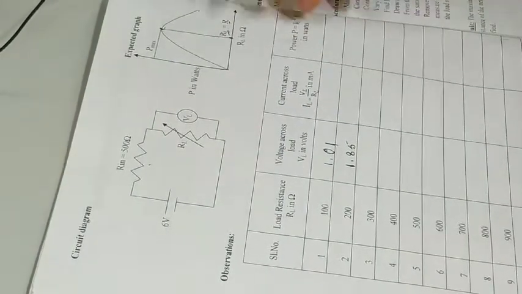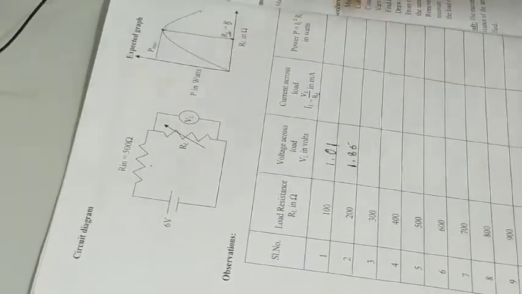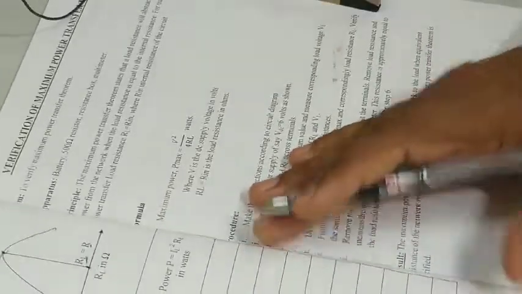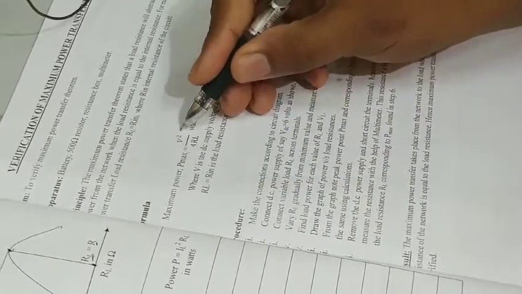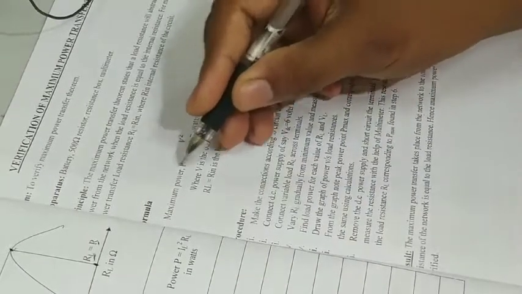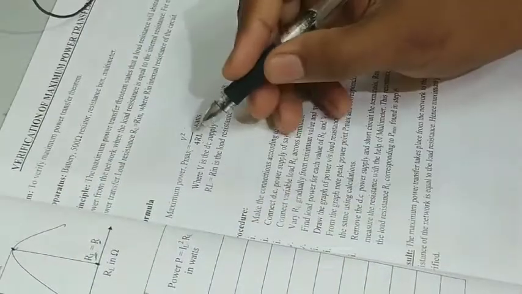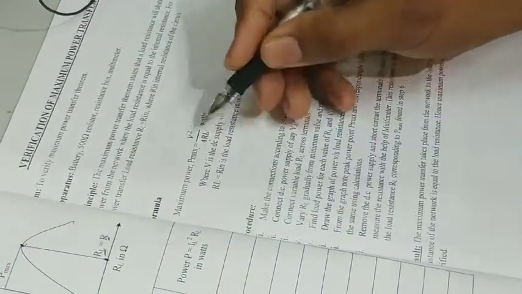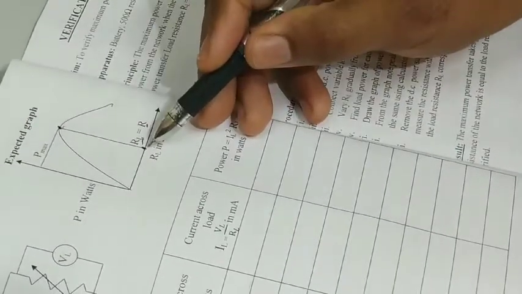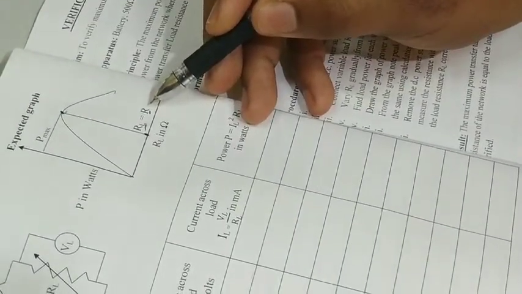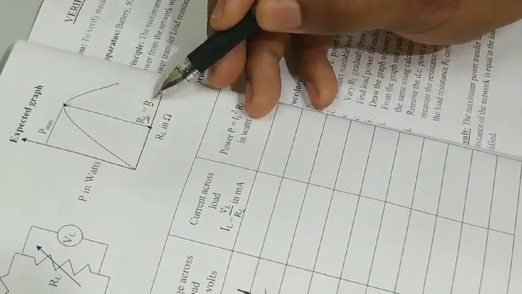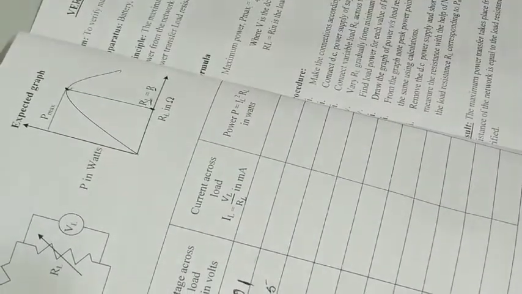Along with that, we can also calculate the maximum power by knowing the formula. The maximum power formula is P max is equal to V square by 4RL. Here V is the voltage of the battery, and RL is the resistance for which the power is maximum. So you substitute RL as 500 ohm, which is equal to R, and the voltage of the battery.